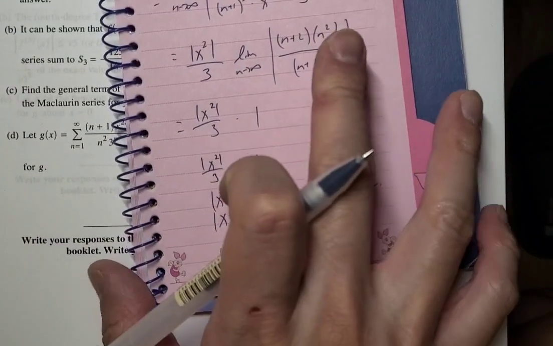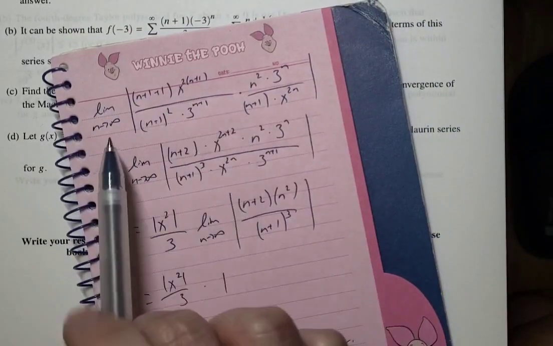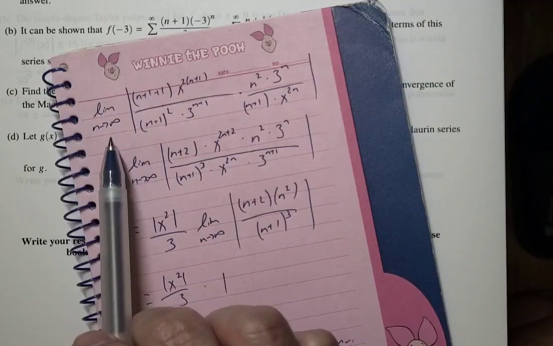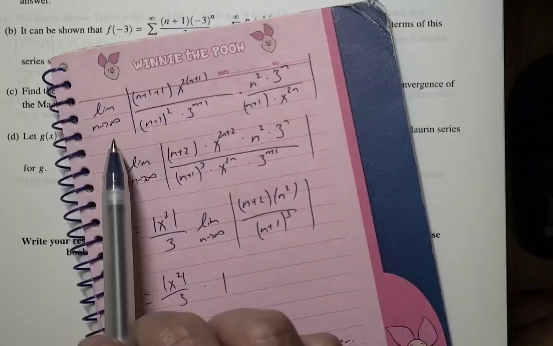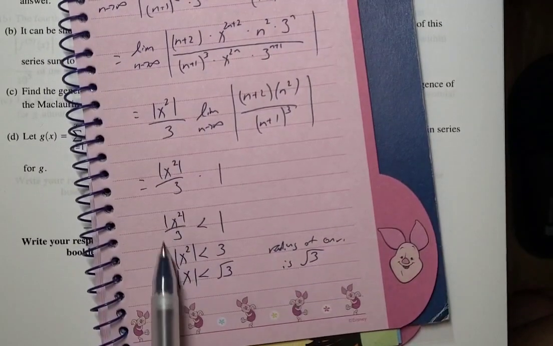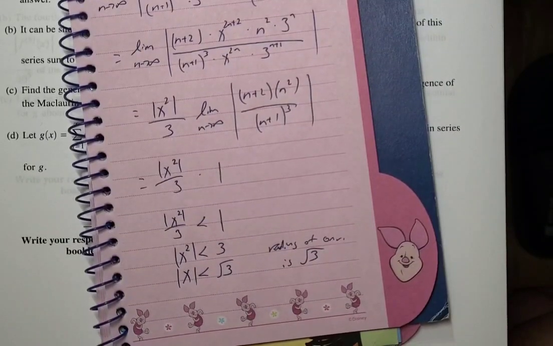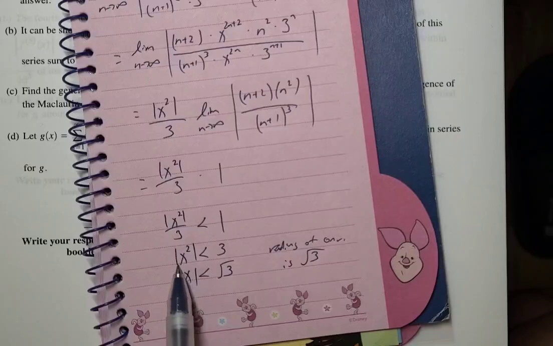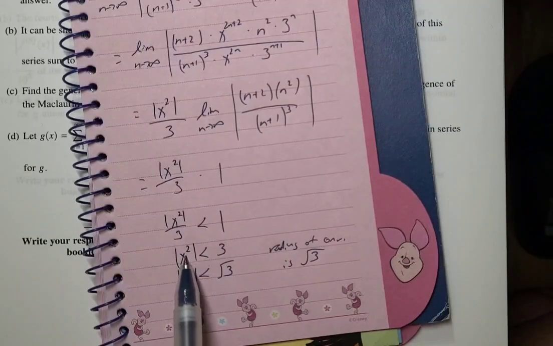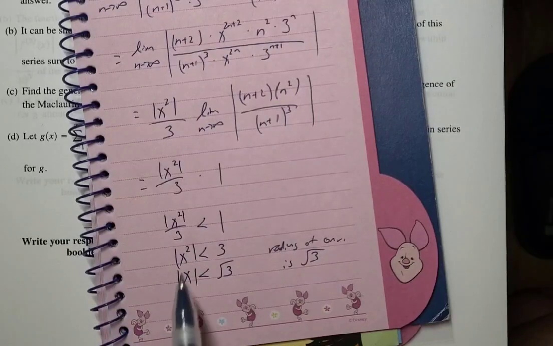Let's see the scoring guidelines now. As I said, 1 point goes to setting up this ratio up here. The limit is another point. And then the radius of convergence. Yep, showing the steps. The scoring guidelines have a little difference, and this should be acceptable as well. It's just whether you take the absolute value or square it first. The order doesn't matter, as I'll explain, because everything's already positive.